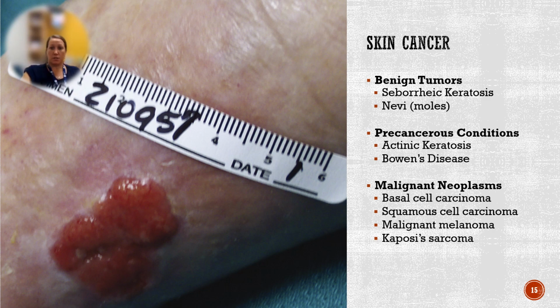So skin cancer, to begin, we're going to talk about benign tumors. Seborrheic keratosis is a hereditary benign proliferation of basal cells occurring most frequently after middle age and manifesting as multiple lesions on the chest, back, and face. The lesions often appear after hormonal therapy or inflammatory dermatosis. These areas are waxy, smooth, or raised lesions that vary in color from yellow to beige to dark brown or black.